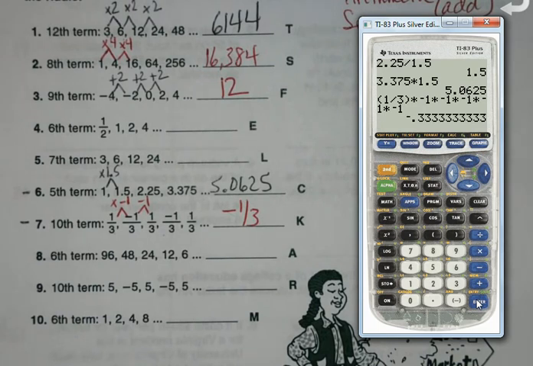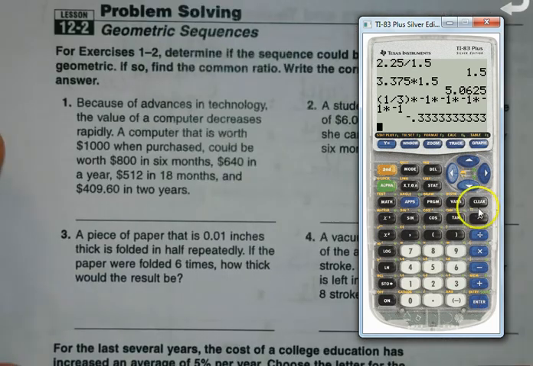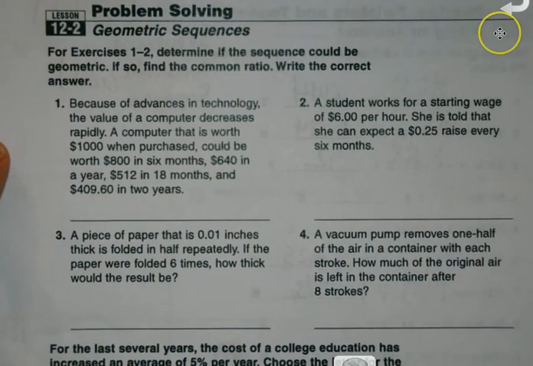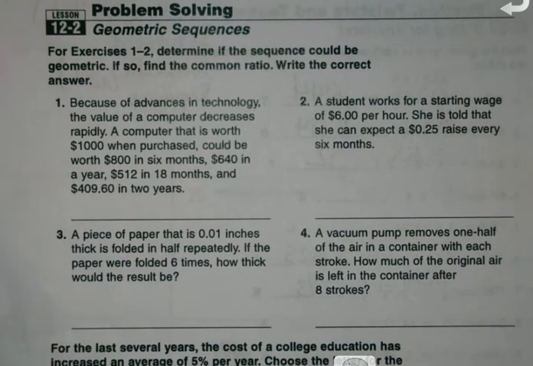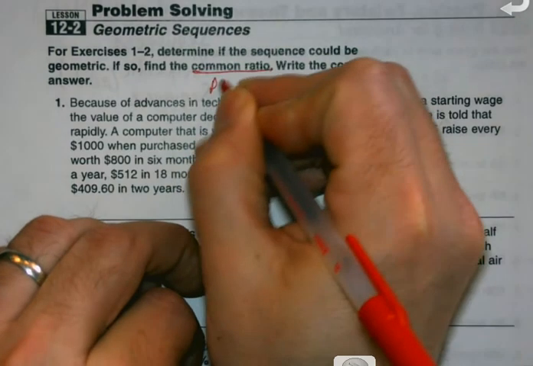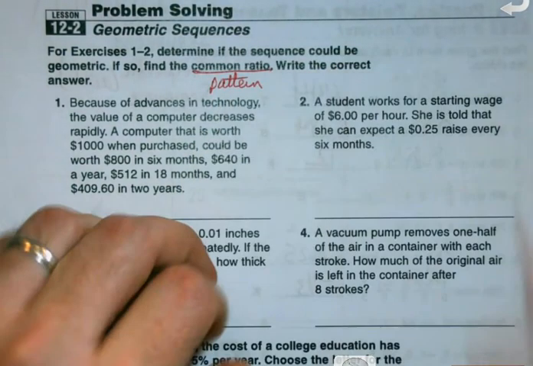So that's what we're up to on this side. I've got to figure out what the pattern is between the numbers and then keep using that to get my other terms. Now I push the envelope a little bit on the other side here, so let's flip over. Let me get my calculator out of the way. For the first exercises here, determine if the sequence is geometric. Again, if I'm multiplying by something. If so, find the common ratio, which is a fancy way of saying find the pattern.